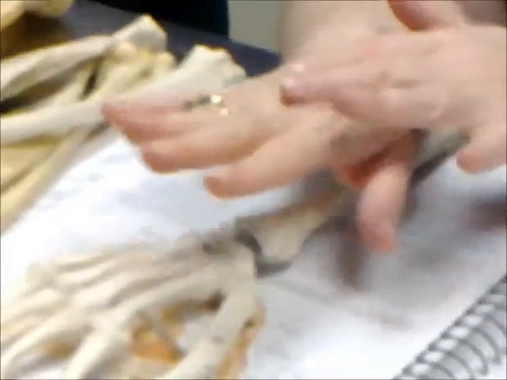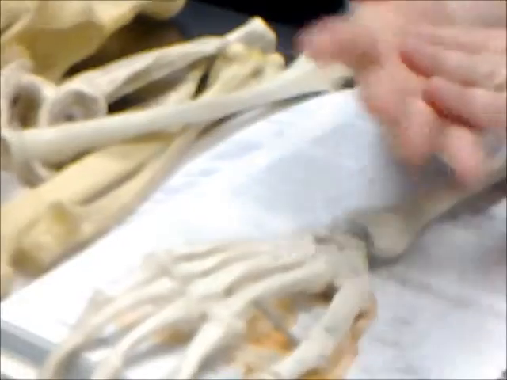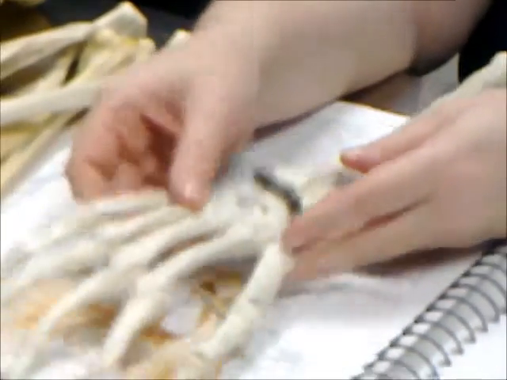That's the palm. So it'd be like this, on either side. Yeah, if you look from here, you can see it. That's what I was wondering. Yeah, it's the palm.